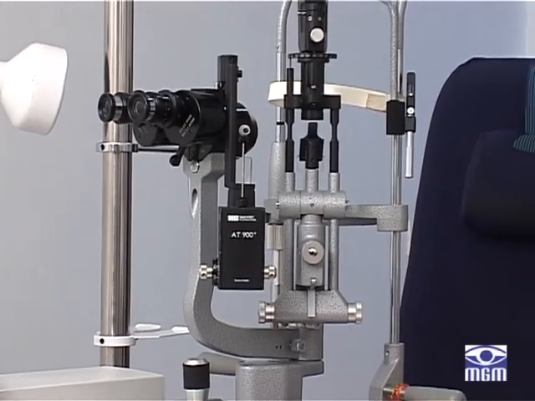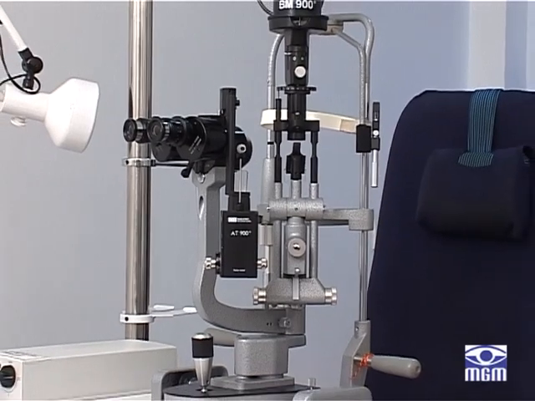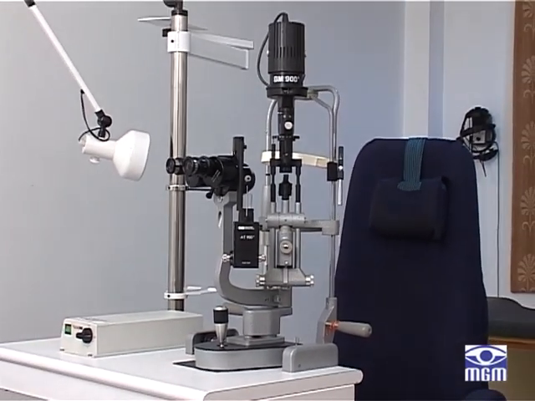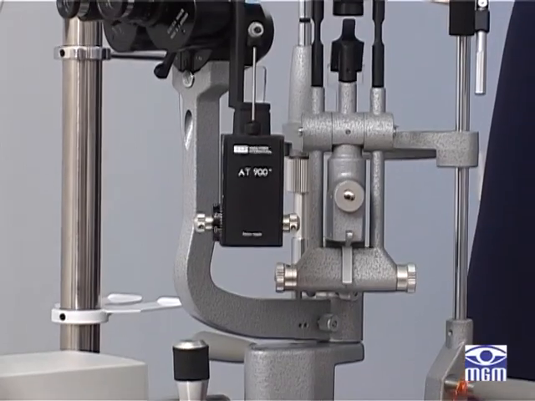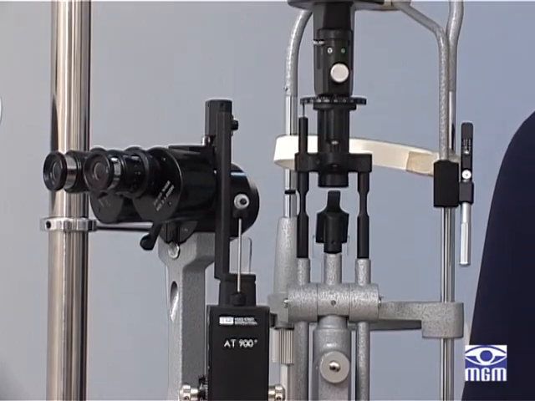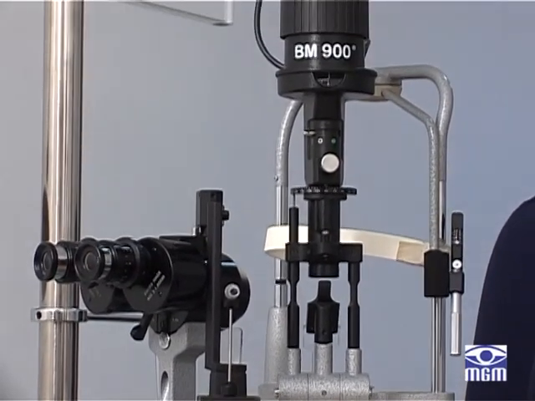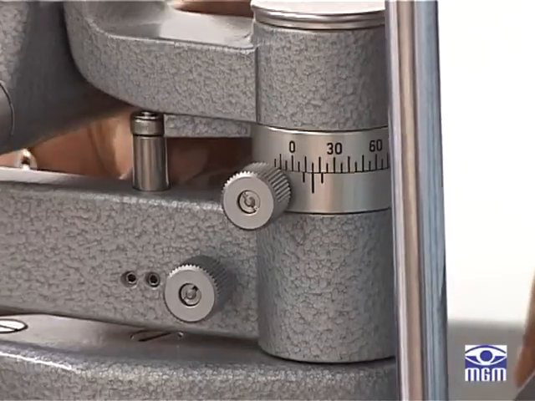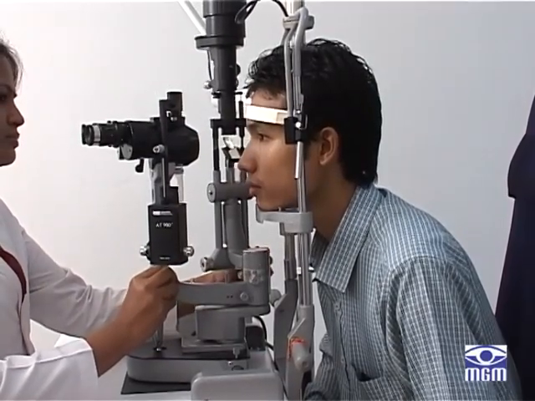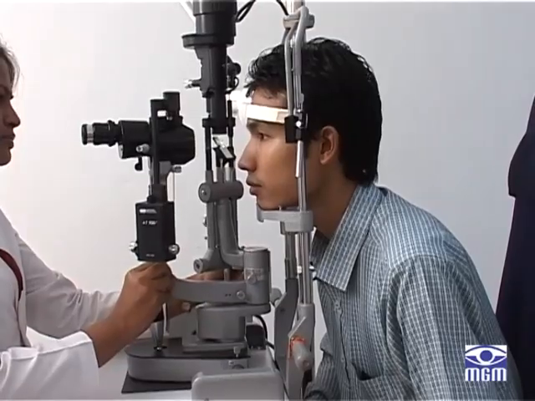Slit lamp biomicroscopy is a dynamic examination in which the eye is scanned anteroposteriorly and horizontally. Various ocular conditions can be identified by different methods of examination. These differ in the positioning of the illuminating light and the angle between the illumination and observation arms.